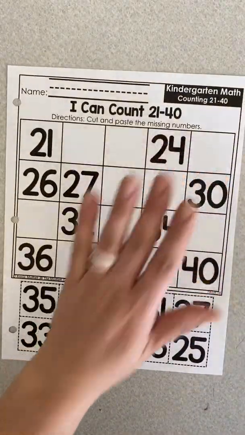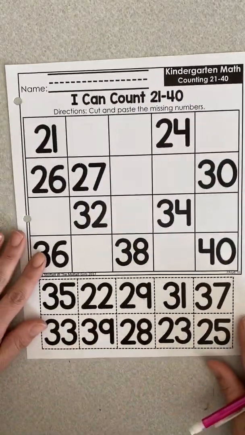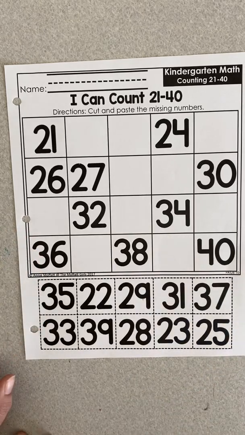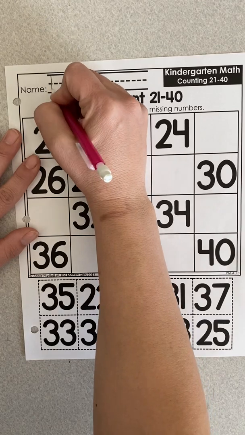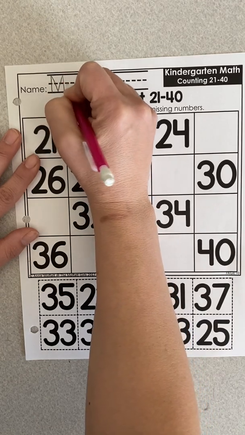You'll turn to the blue tab. You are going to get this page out. Okay, we are going to cut, but first we are going to fill in the missing numbers. So I'm going to start by writing my name.